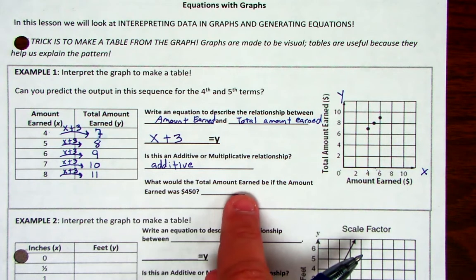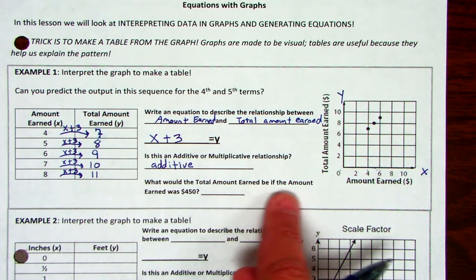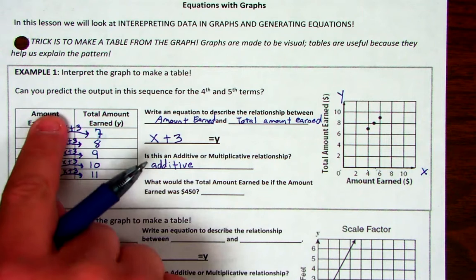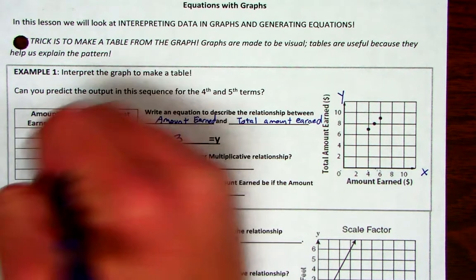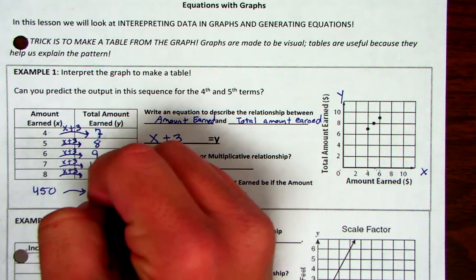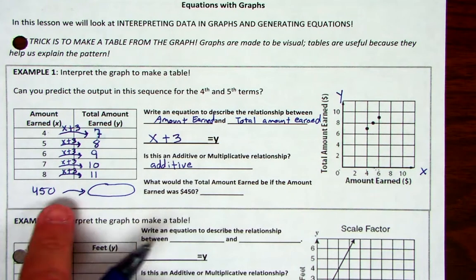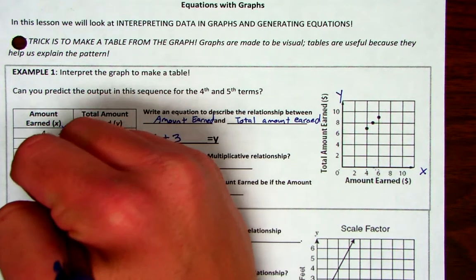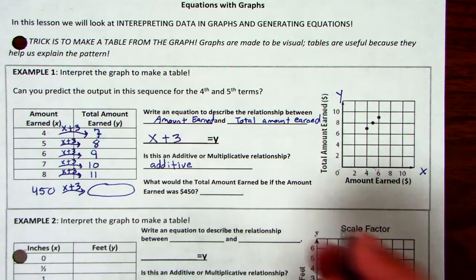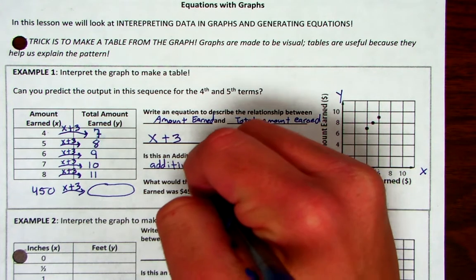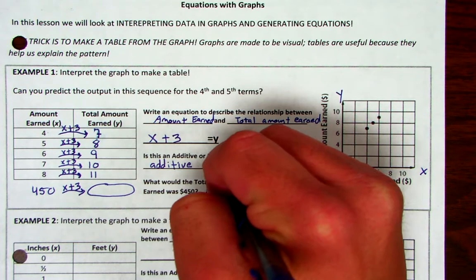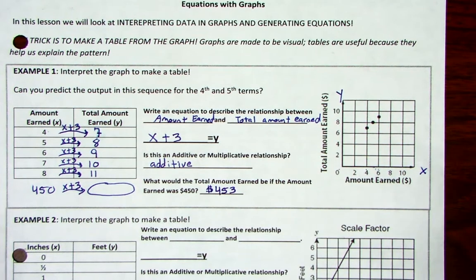Now it says, what would be the total amount earned if the amount earned was $4.50? So amount earned. If my amount earned was $4.50, how much would be the total amount earned? How much would this be? Well, again, take your x value and add 3 to it. So what's 450 plus 3? It would be 453. Done. Done. All right.